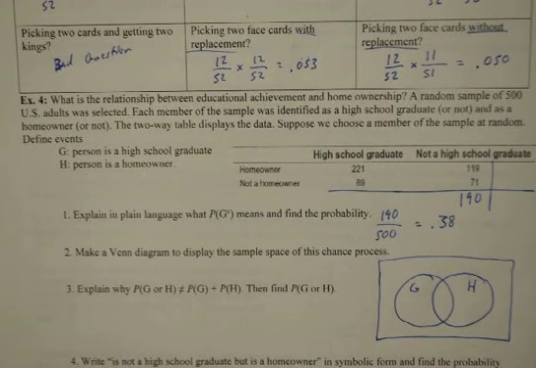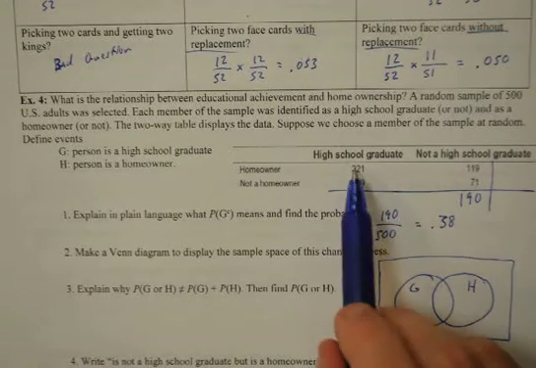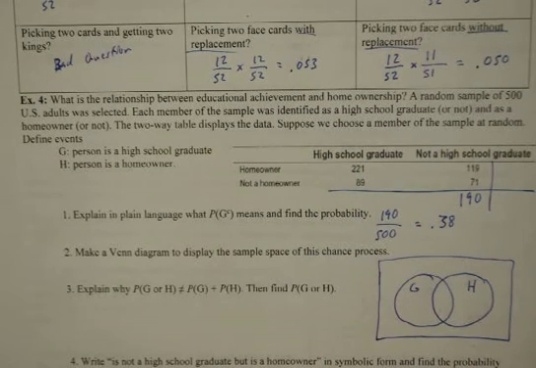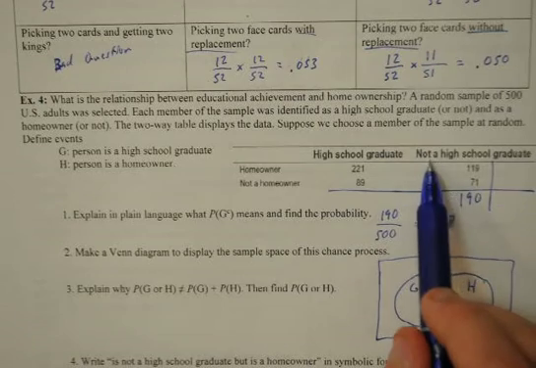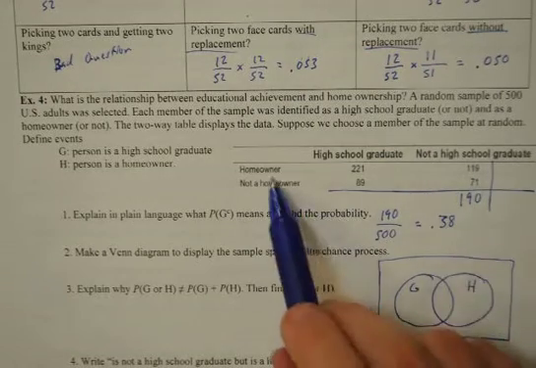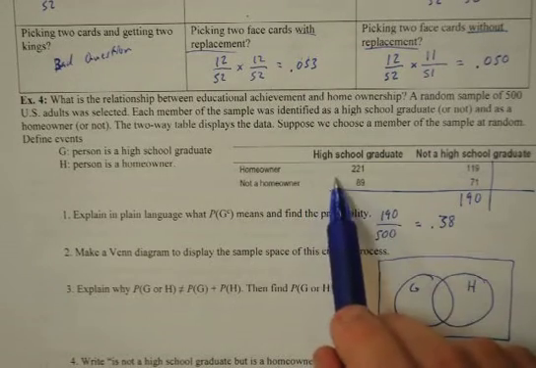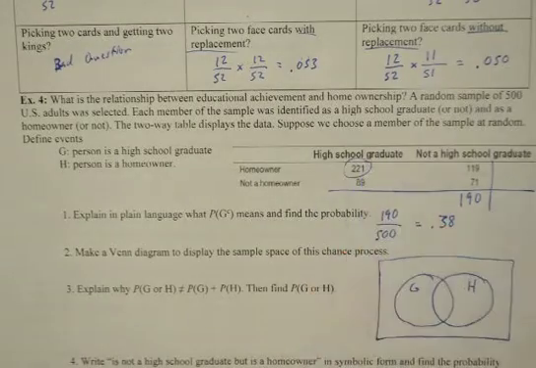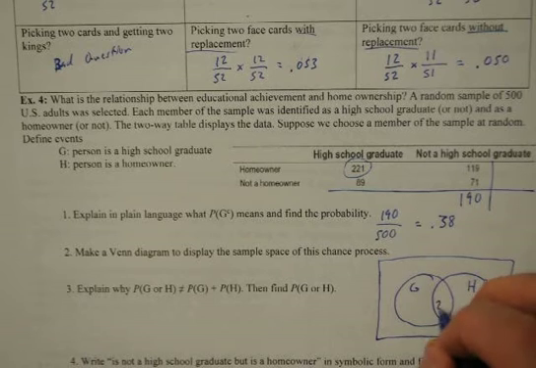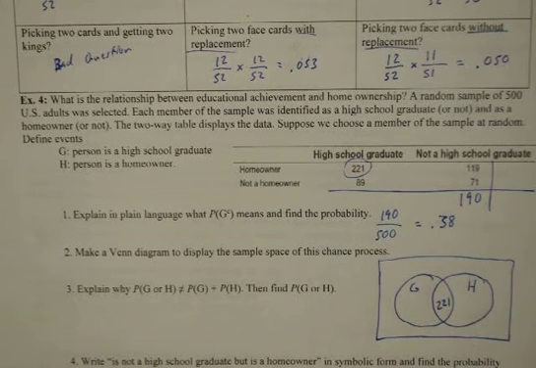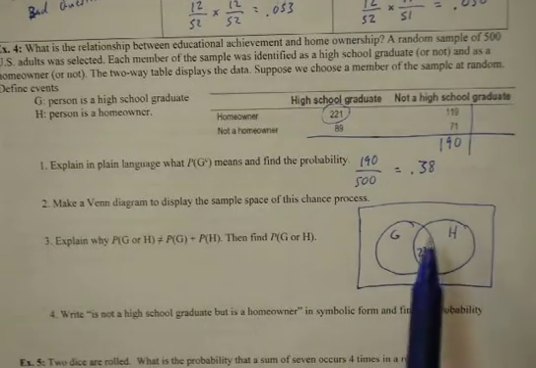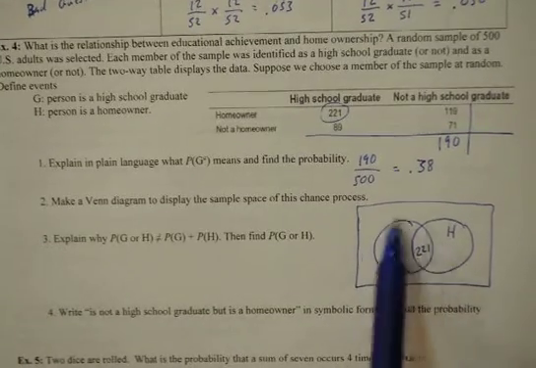How many overlap graduate and home ownership? So you got graduate and home ownership, there's your overlap. So that goes in the middle. That's your intersection.